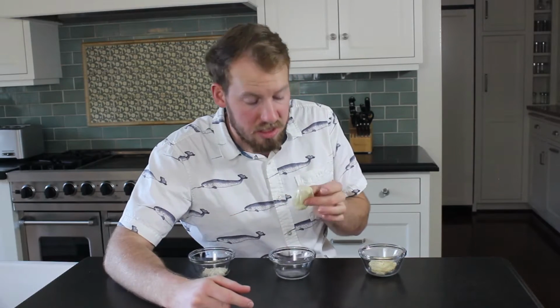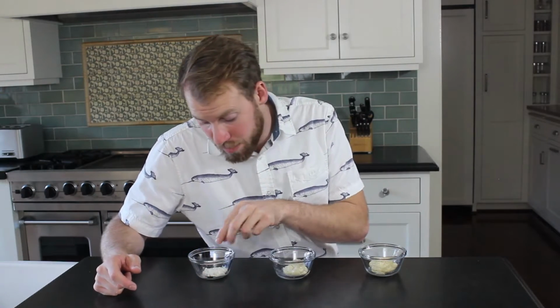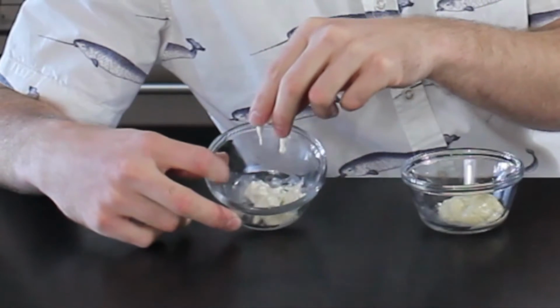This is the all-purpose flour, or AP flour. Big ball of gluten, not as big as the bread flour, but still a surprising amount of gluten left over. Now, this one is the cake flour. There's literally nothing left. Very, very little amount of gluten.